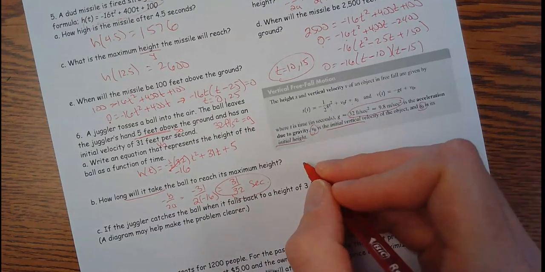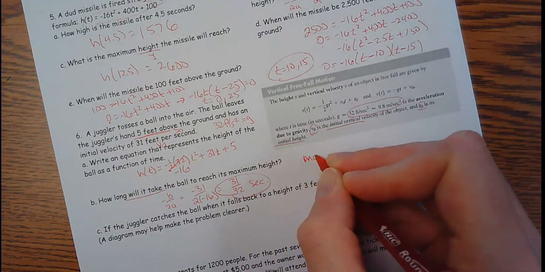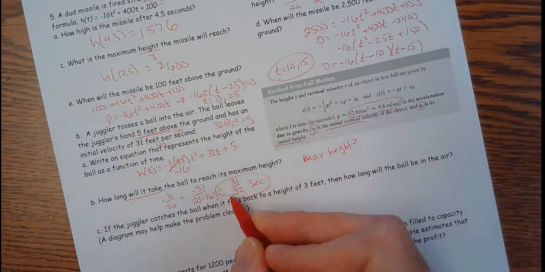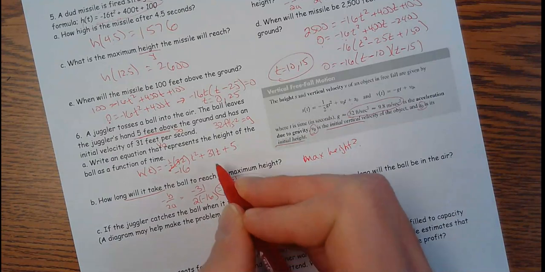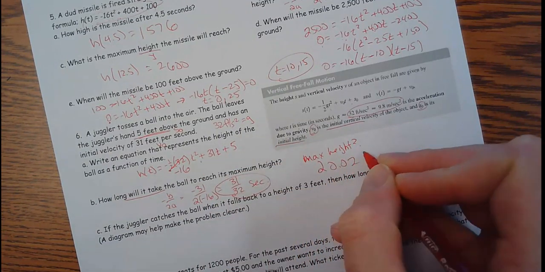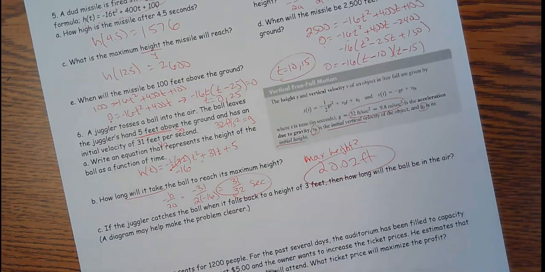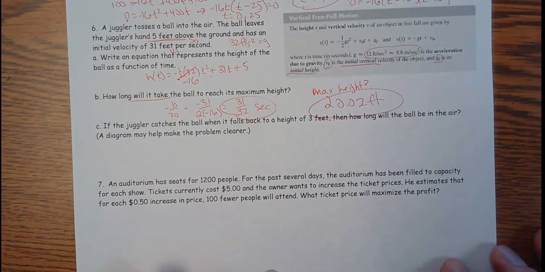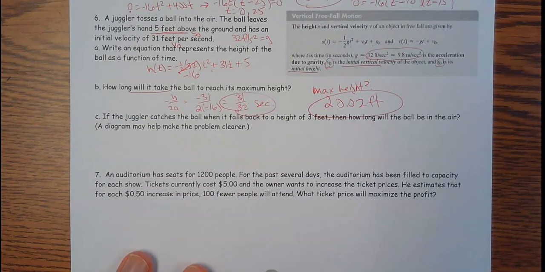I didn't put it here, but what is the maximum height? I'll say max height. Well, plug 31/32 seconds into this function. It was 20.02 feet. That's the highest it ever goes. So this juggler is throwing it pretty high in the air. His hand's about 5 feet off the ground, and he's throwing it 20 feet in the air. That's a pretty good toss.